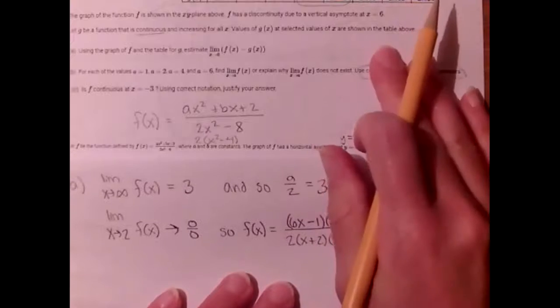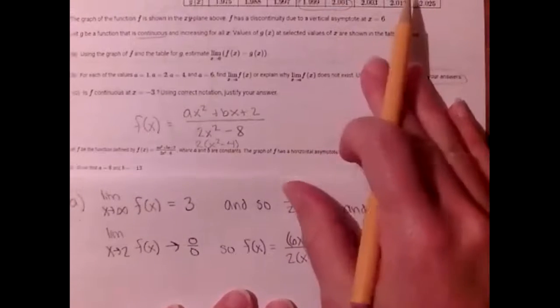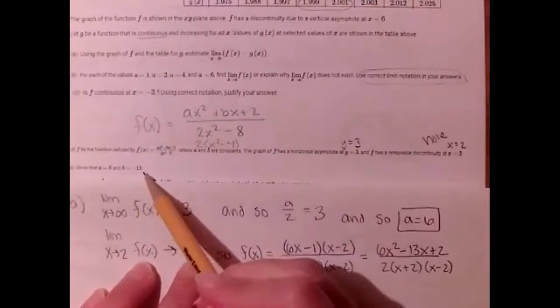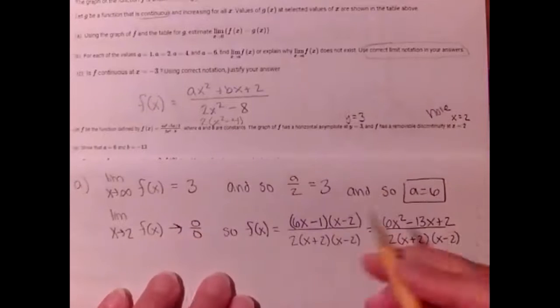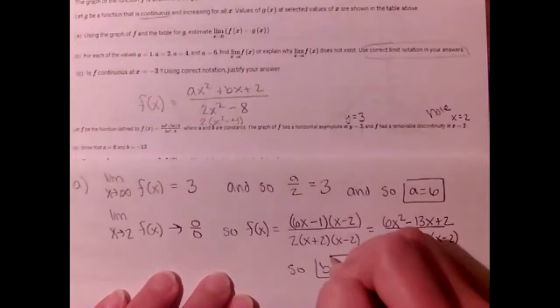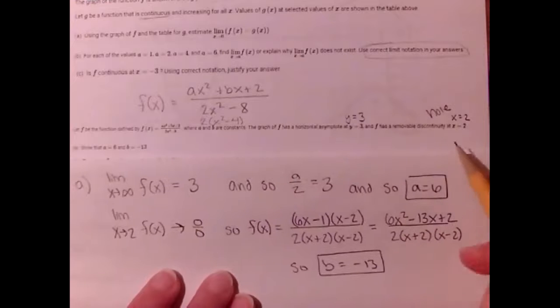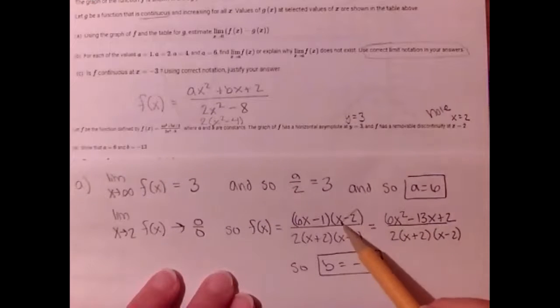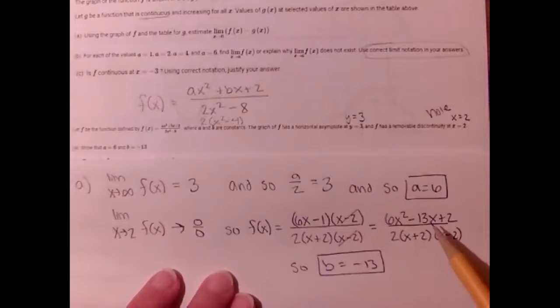Is that what we were trying to prove it was? Yes. Show that b equals negative 13. So b equals negative 13. So since there was a hole at 2, I knew that this had to cancel. And then I multiplied it all back together and showed that that value had to be negative 13.